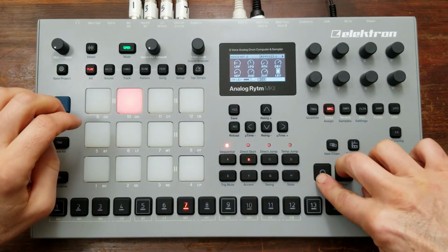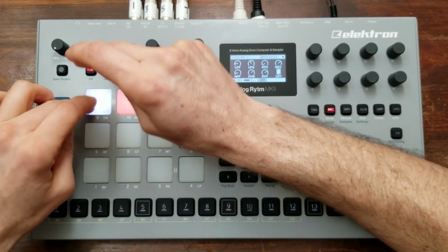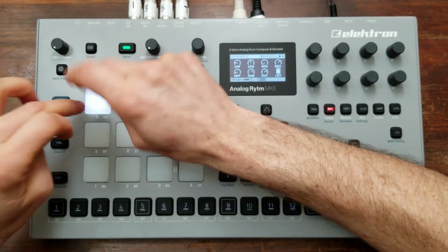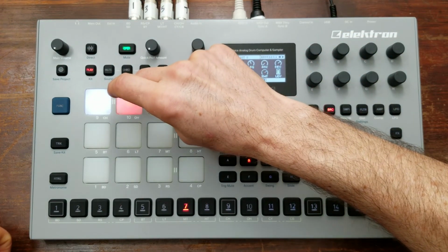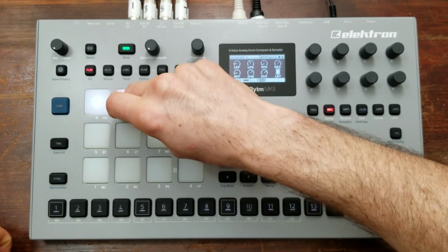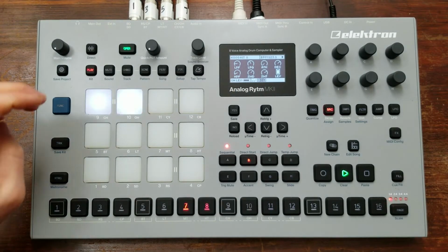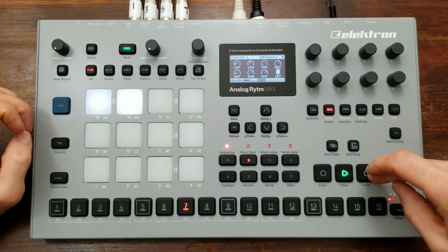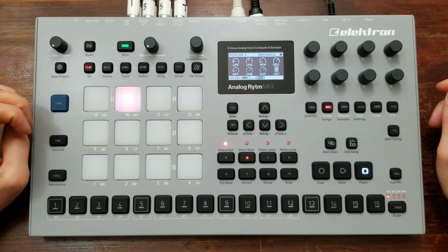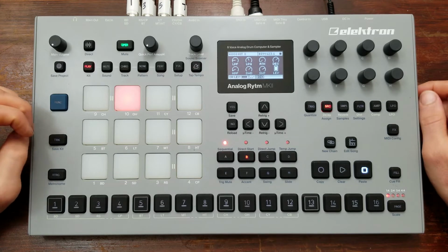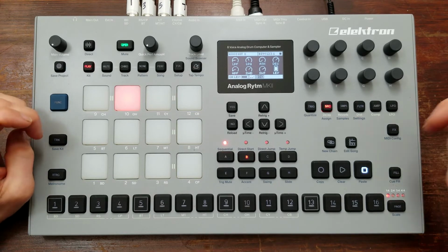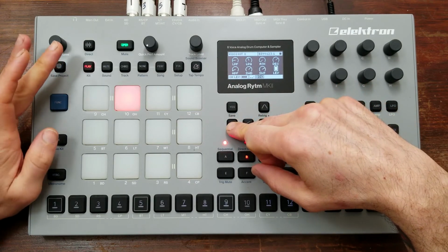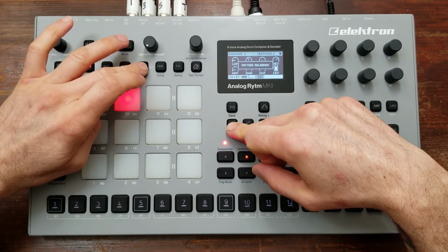Dig that? Pretty terrible, but it's just to demonstrate. So I'm just going to go ahead and get rid of that because it's the worst. Pattern reloaded.